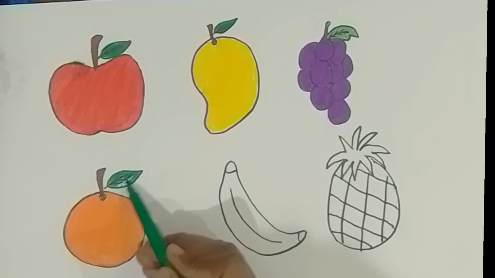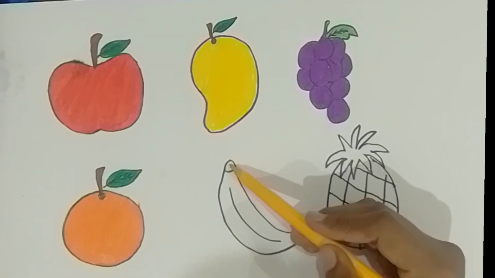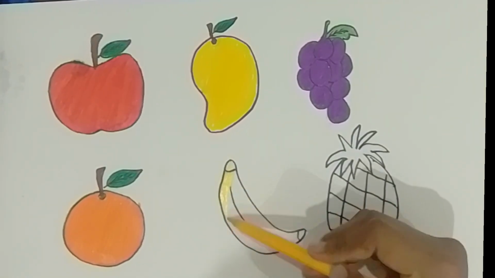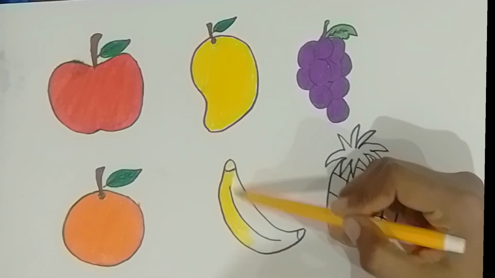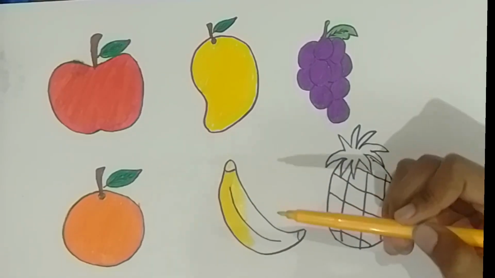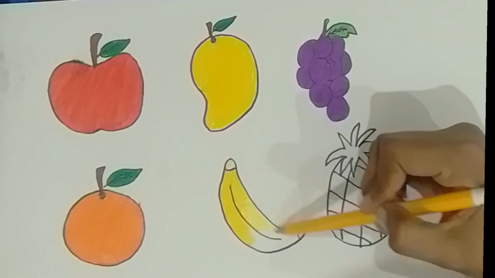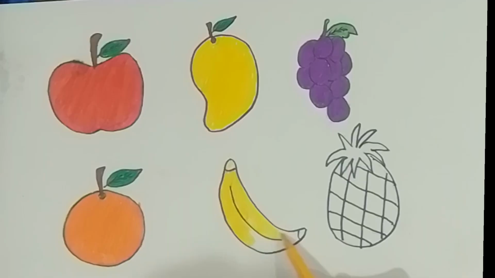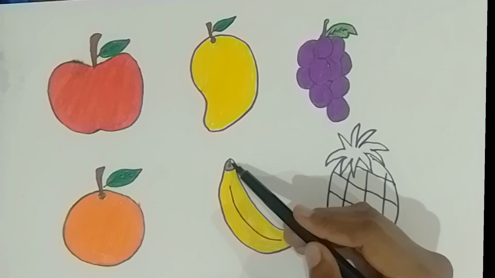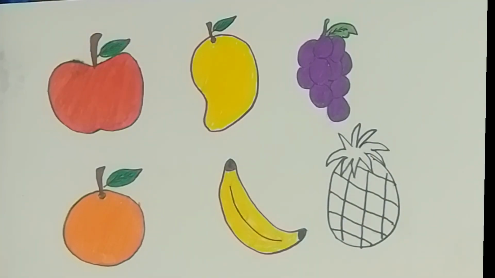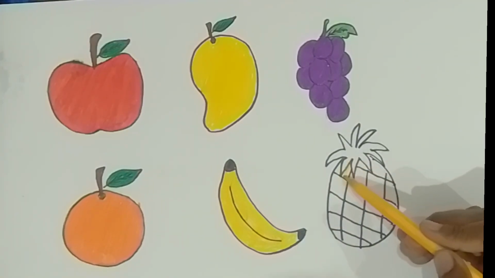A is for apple, B is We for use yellow color for banana. C is for cat, D is for doll. E is for egg, F is for fish, G is for goat, H is for hat. I is for ice cream, J is for jump, K is for kite, L is for lamp. M We use black color for top and bottom. N is for net, O is for owl, P is for Now we pet. use yellow color for pineapple.